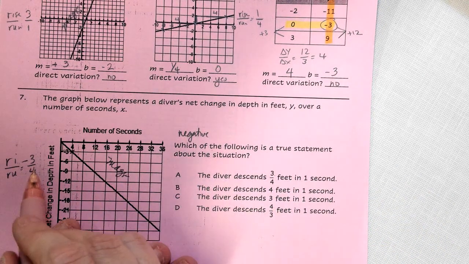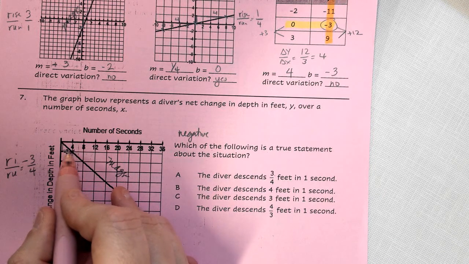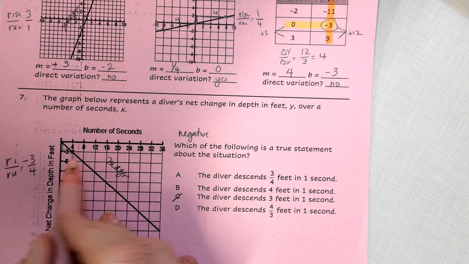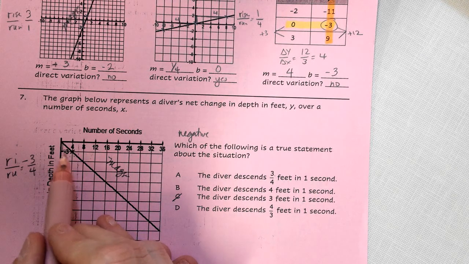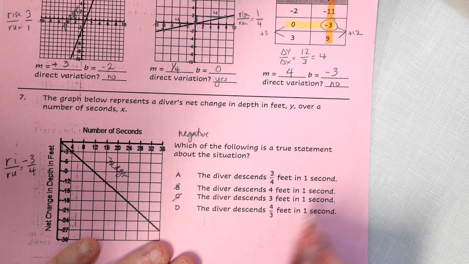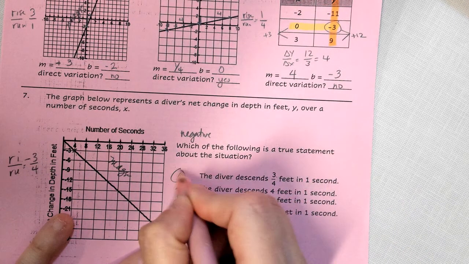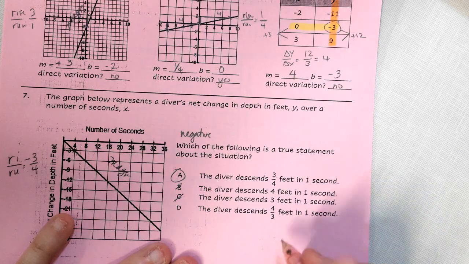Am I going 3 feet in 1 second? No, I'm going 3 feet in 4 seconds. Am I going 4 feet in 1 second? No, I'm not doing that. But my rate of change is -3/4. That means I'm going down 3/4. Okay? This is like in our assessment where they mixed it up.